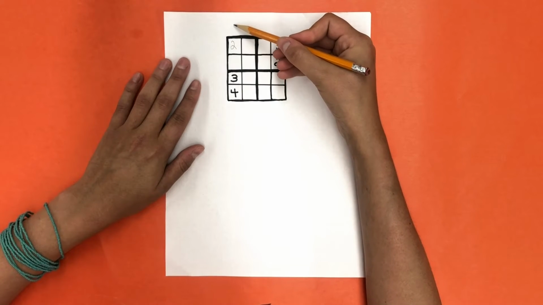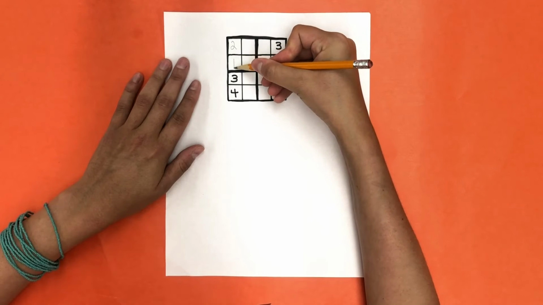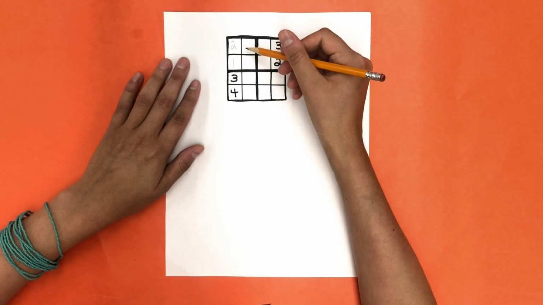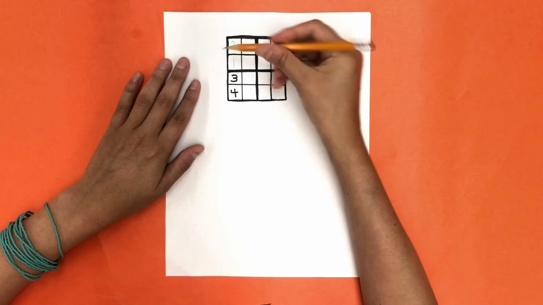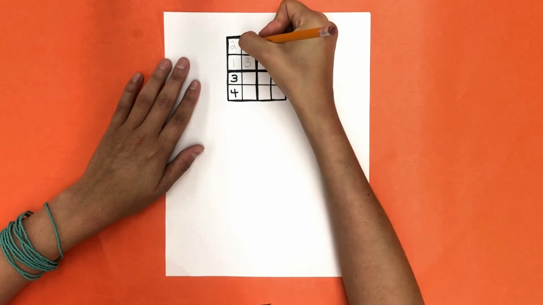And so I know that this column is missing just one number. So I'm gonna put the 1 here. Okay, let's keep going. Let's see, so this square needs a 3, but I can't put the 3 here because it's in that row. And now I'm just missing a 4.